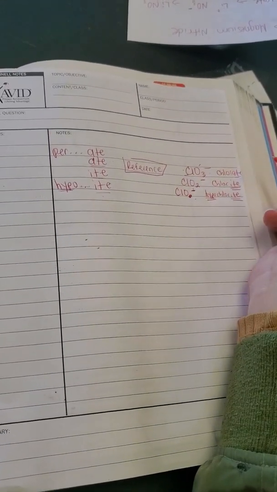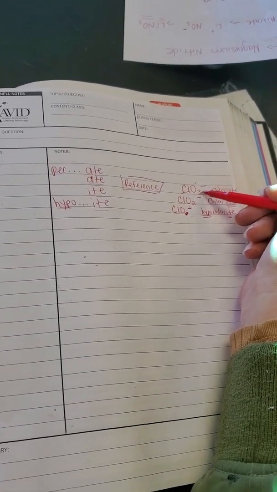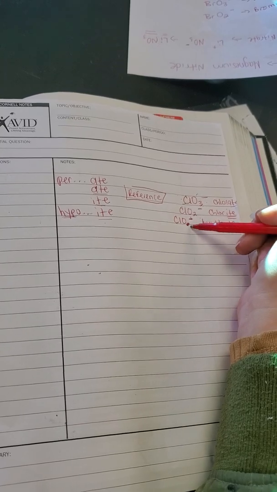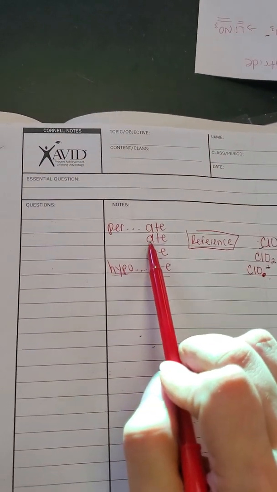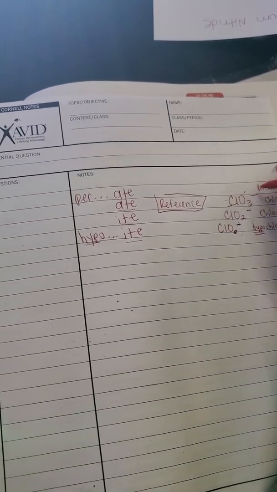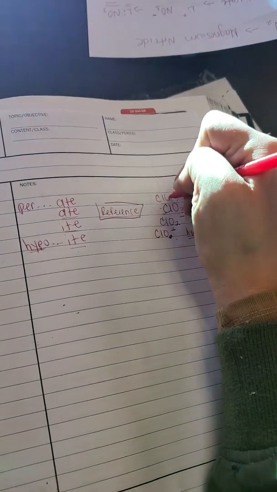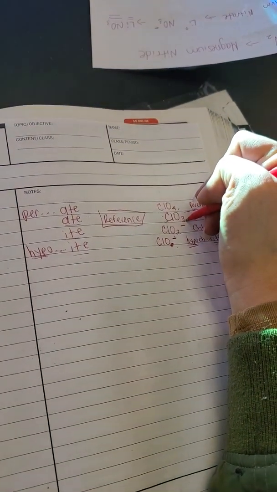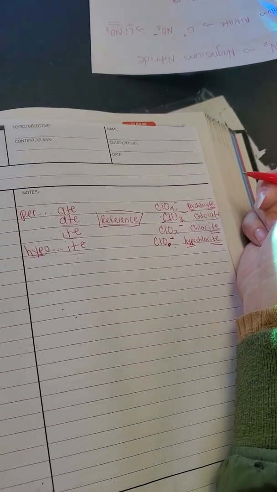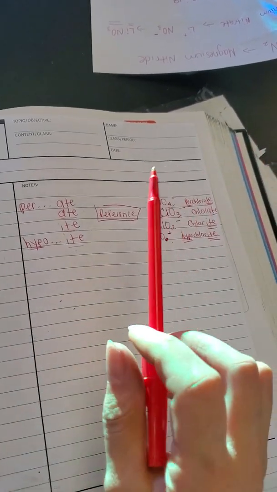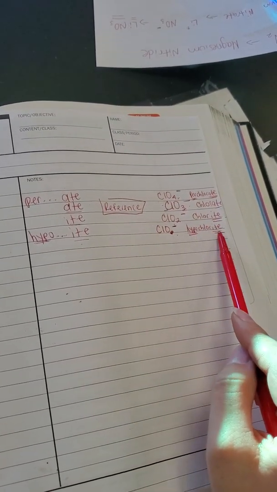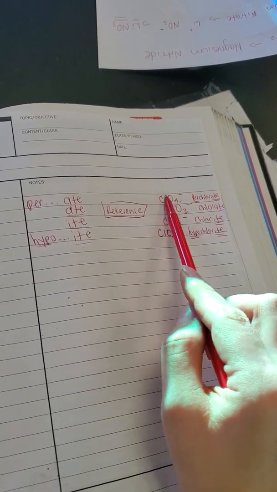Notice, the charge does not change. They are all -1. What's changing is the number of oxygens. So the reference was 3. If it's in the ite form, it has 1 less. If it's in the hypoite form, now has 2 less. And the last one is per-ate. Per-ate is going to have 1 more than the reference. So for instance, perchlorate. That's going to be ClO4. So there's the reference 3. That's the ate form. Perchlorate is going to have 1 more, ClO4. But of course, the charge is not going to change. It's going to remain -1. Okay, so even if you can just remember chlorate, you can figure out the rest of these just by remembering ite is always 1 less than the ate, hypoite is 2 less, and per-ate is 1 more.